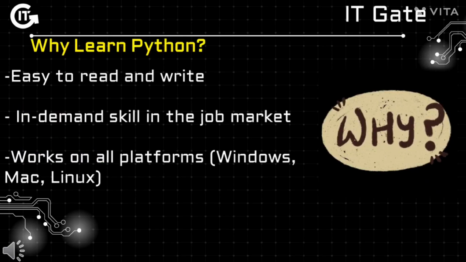Now let's understand why learning Python is a great choice, especially for beginners and professionals alike. First point, easy to read and write. Python has a very simple syntax that is almost like plain English. This makes it easy for anyone, even beginners, to read, understand, and write code quickly. You don't need to remember too many complex rules.